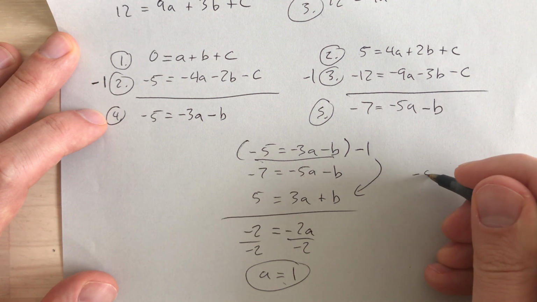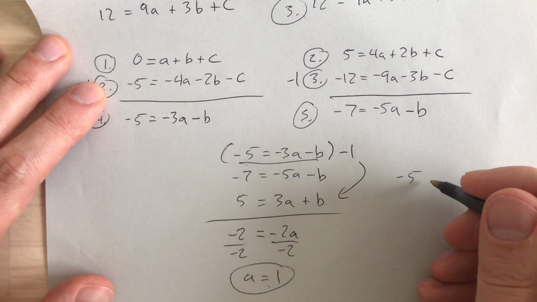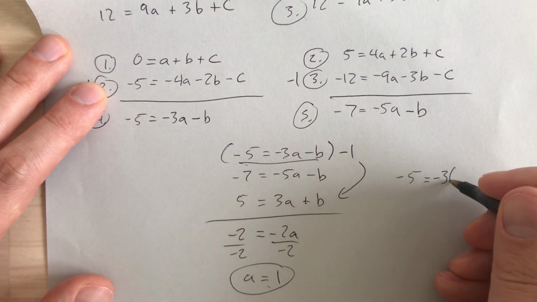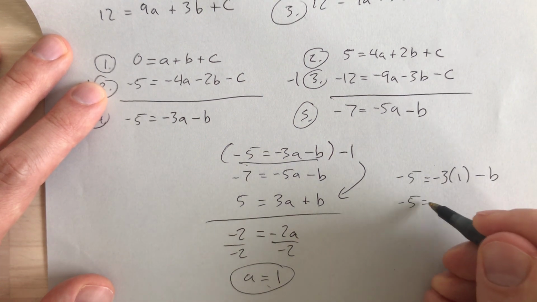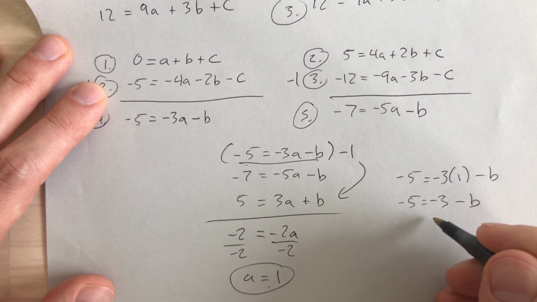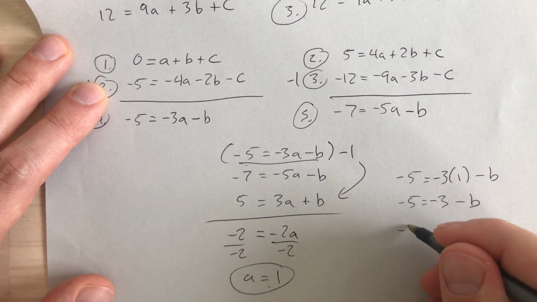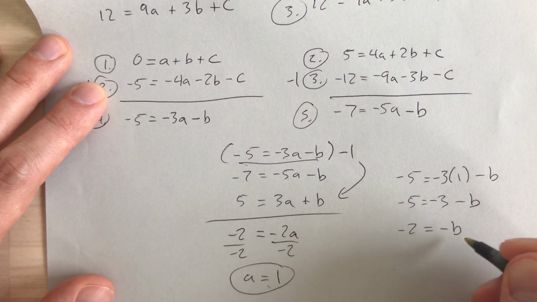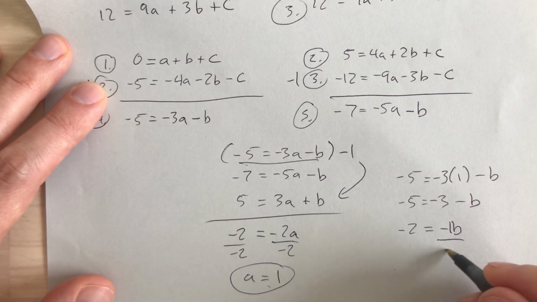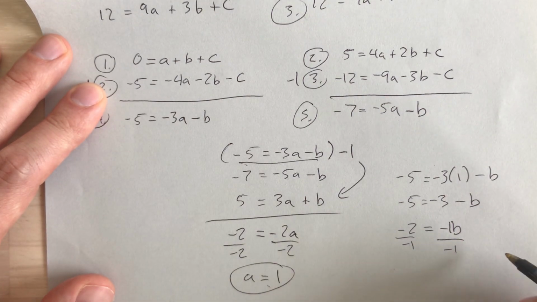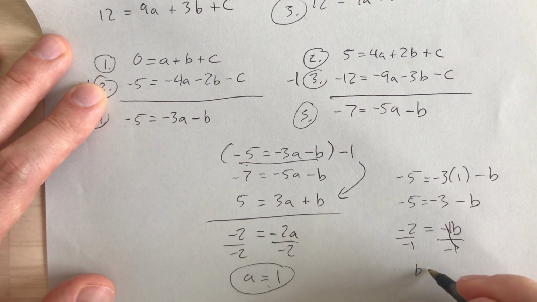So here we go. Negative 5 equals negative 3 times 1 minus b. That's negative 5 equals negative 3 minus b. I'm going to add 3 to both sides, so that's going to give me negative 2 equals negative b. When I get a negative like this, I can think of it like a negative 1. I'm going to divide by negative 1 on both sides to get b by itself. So b is going to equal a positive 2.